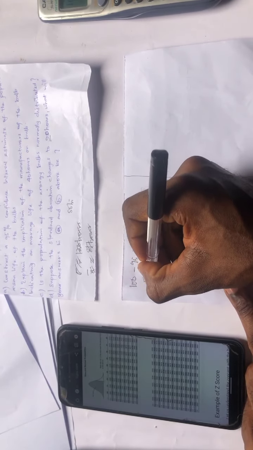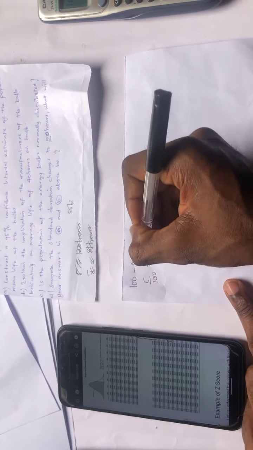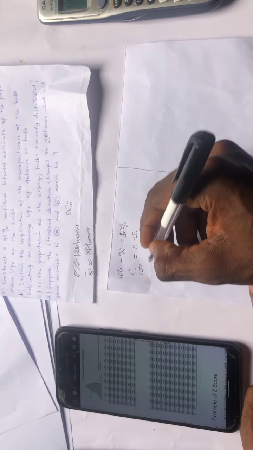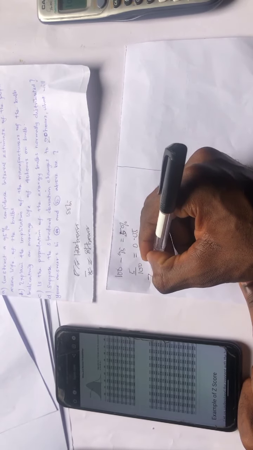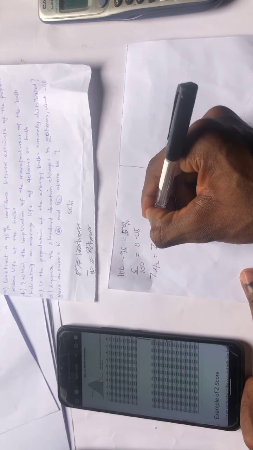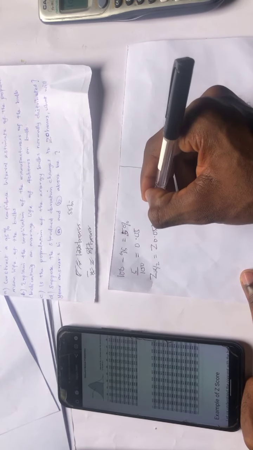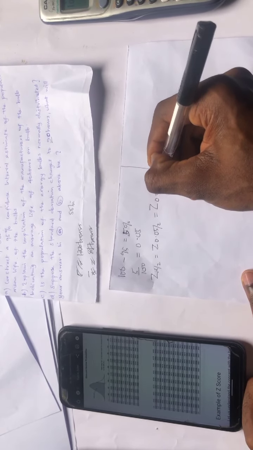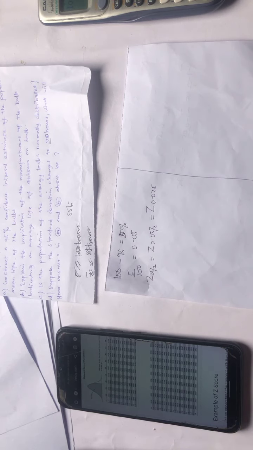And of course 5% is 5 over 100, which is 0.05. According to the equation, because it is an interval, we did Z of alpha over 2, which is Z of 0.05 divided by 2. Of course, we had Z of 0.025. So after we had that Z of 0.025, we traced it on our T distribution table.